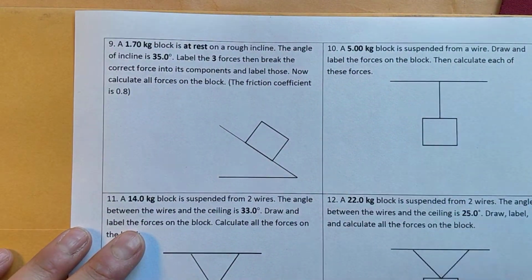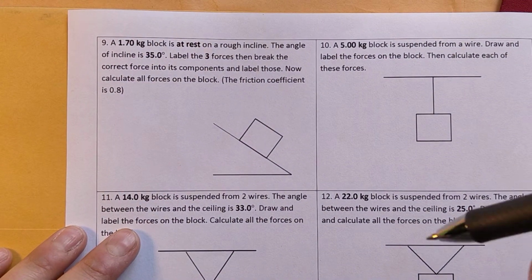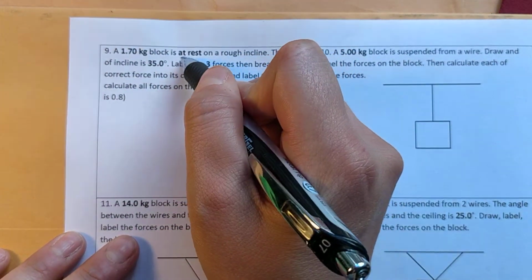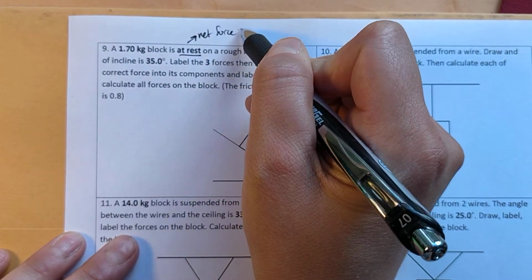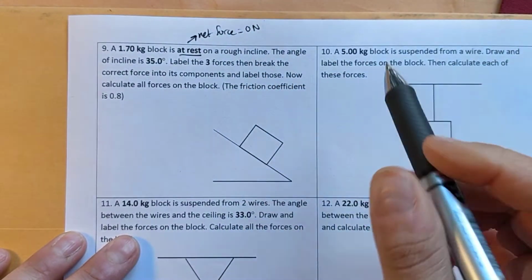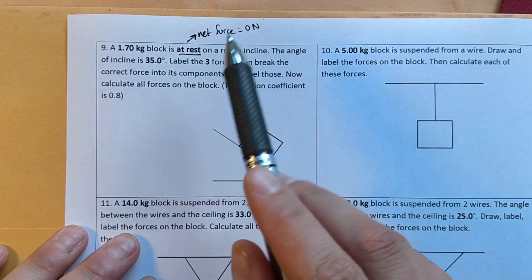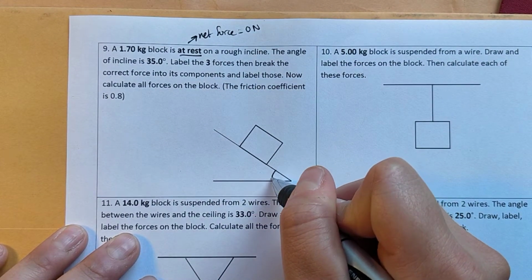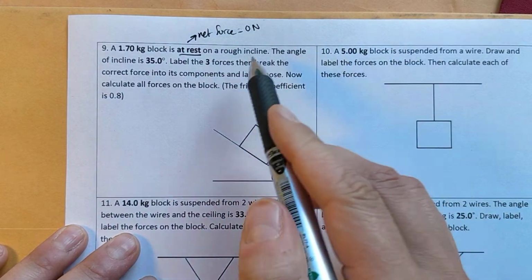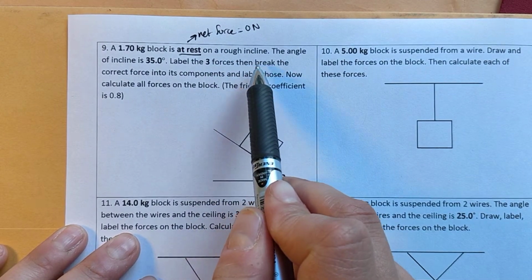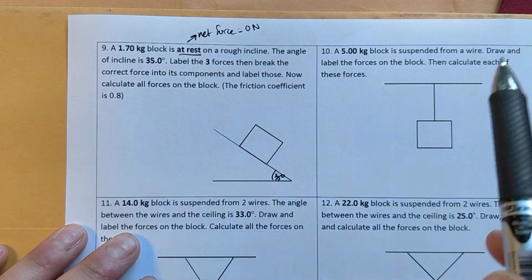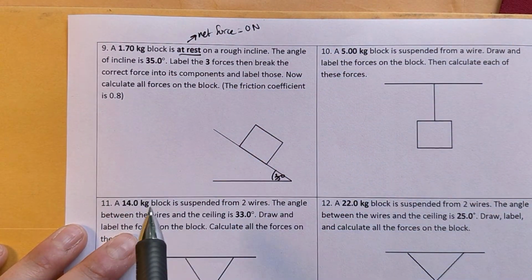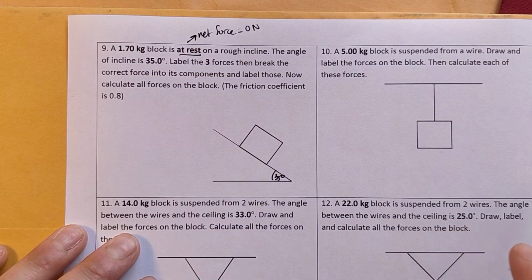A 1.70 kilogram block is at rest on a rough incline. At rest means that the net force is 0, 0 newtons all around the block. On a rough incline, the angle of incline is 35 degrees. Label the three forces, then break the correct force into its components and label those. Now calculate all the forces on the block, and the friction coefficient is 0.8.